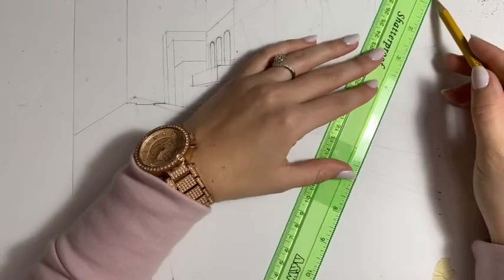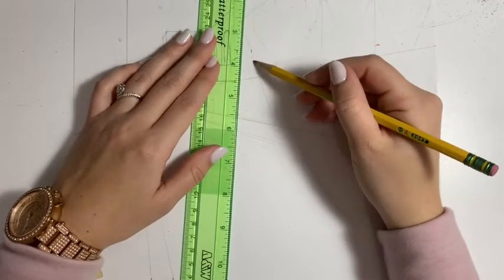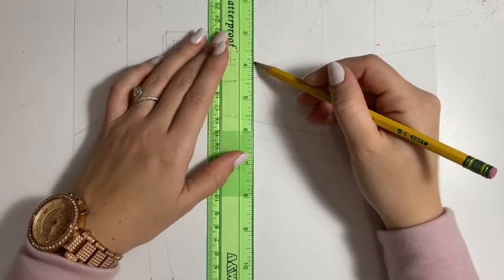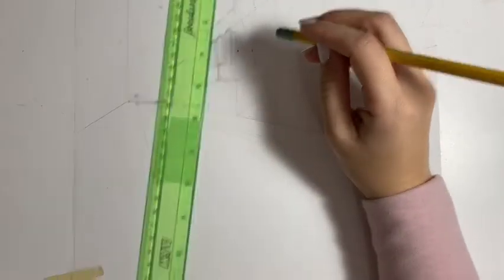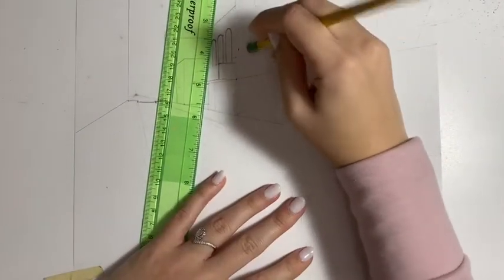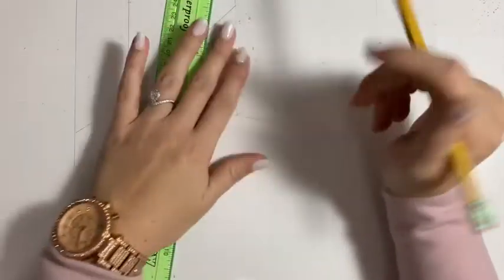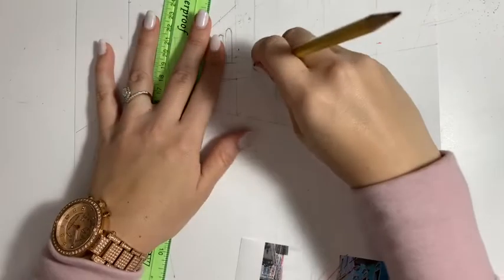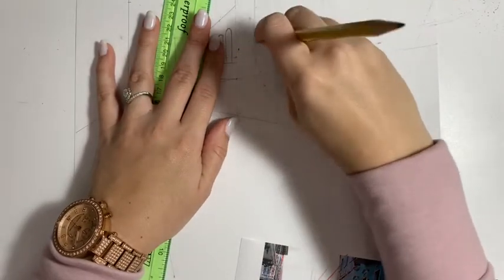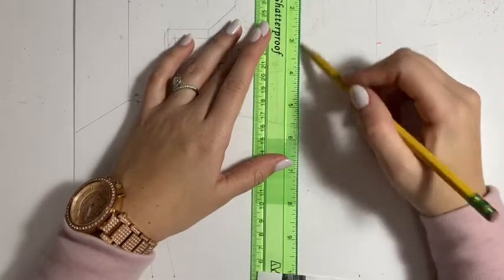And corner. All right, to make those vertical lines, this is center, going straight up. There's that line, erasing the X marks, got another vertical line.